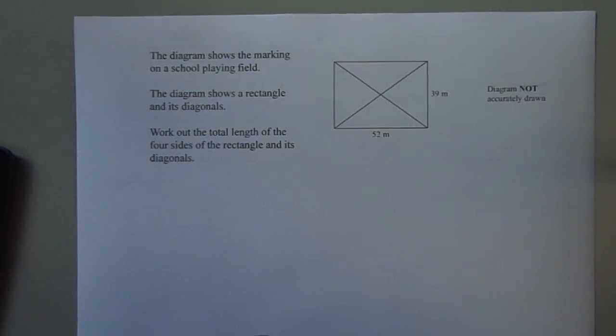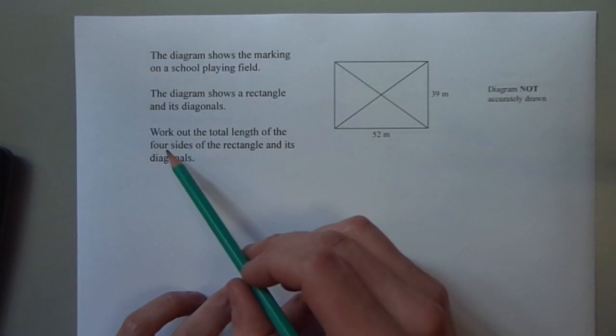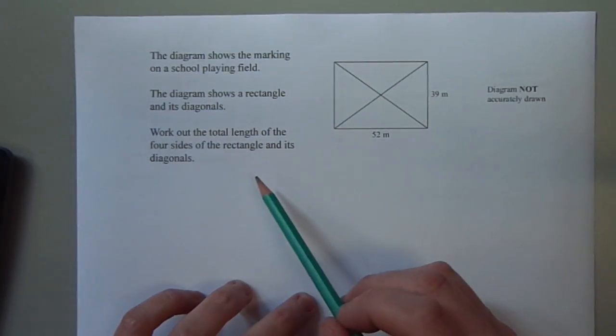Pause the video and have a go at this one. Okay, we have to find out the total length of the four sides of the rectangle and its diagonals.